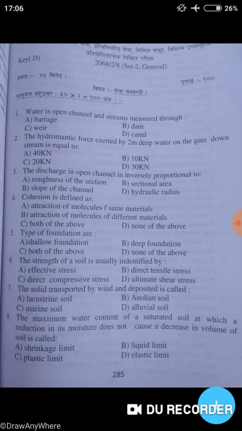Water question. First question: water in an open channel and stream is measured through... The hydrostatic force exerted by 2 meter deep water on the gate downstream is equal to 20 Newton. The discharge in an open channel is inversely proportional to the roughness of the section.